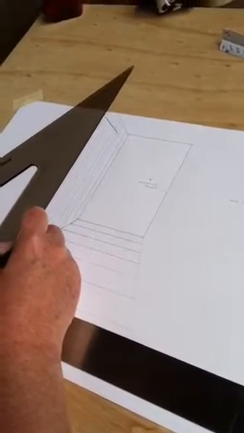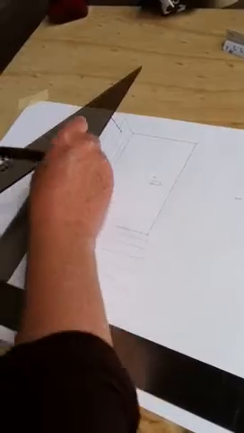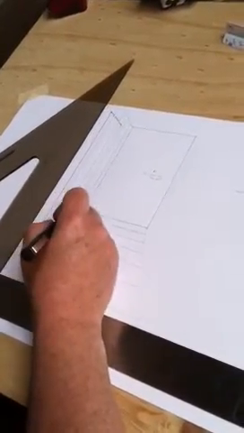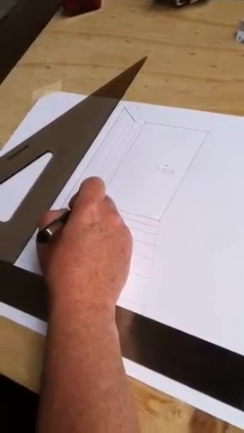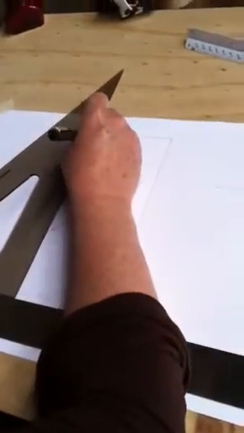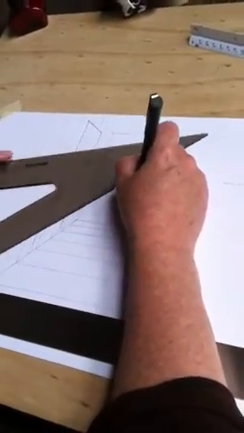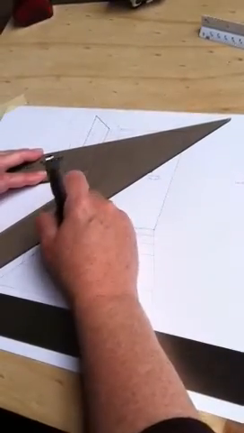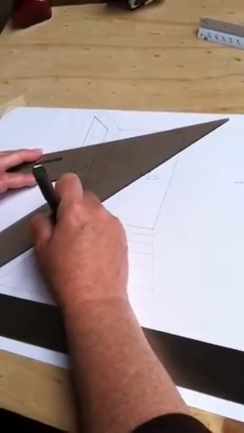Either 6 inches or a foot. So I'm going to bring up our window. And then if I use our vanishing point, use the bottom of our window.